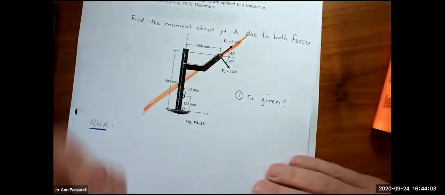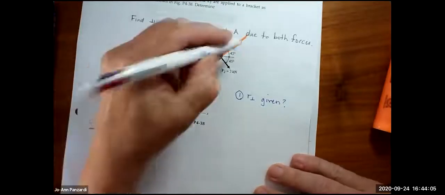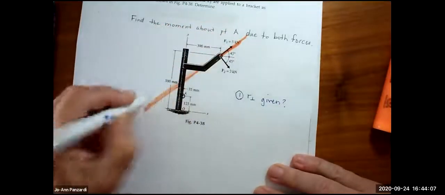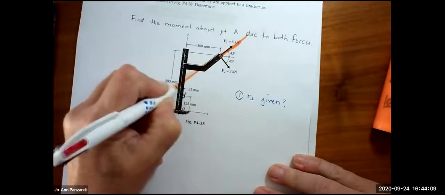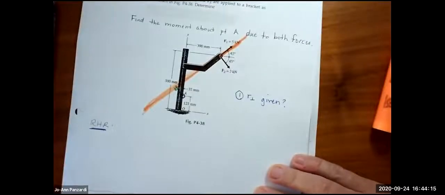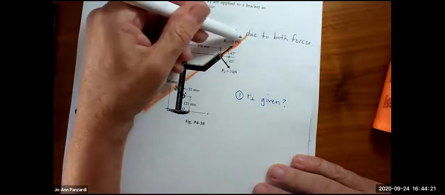I think it's given. Well, the perpendicular distance from the line of action of the force to point A is this right here. Oh, that's not given. That's the perpendicular distance. And I know maybe this is hard to see, but you have to figure out how you're going to see it. For me, I take a marker or whatever, and I put the whole line of action of the force here.